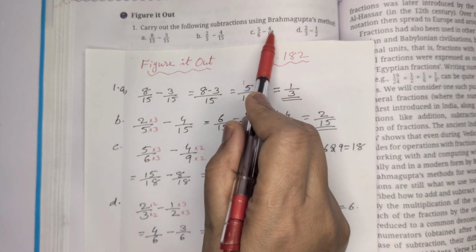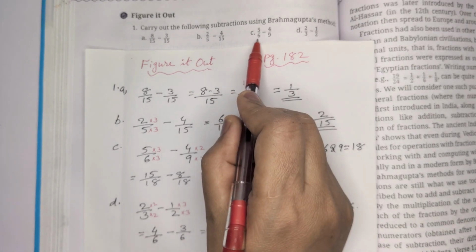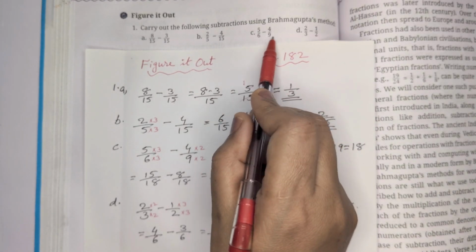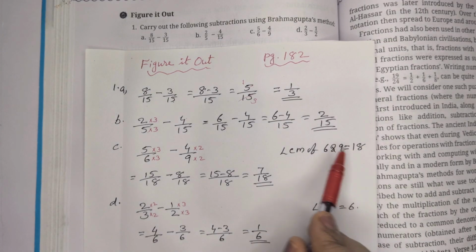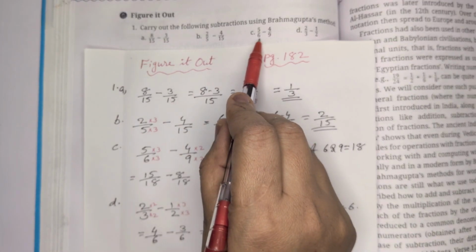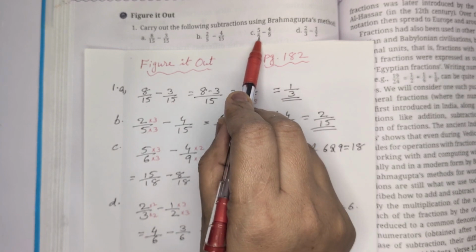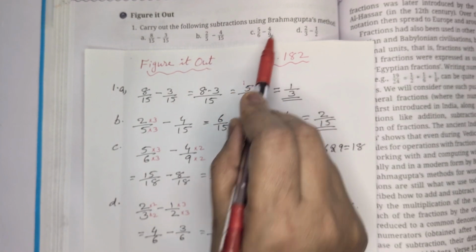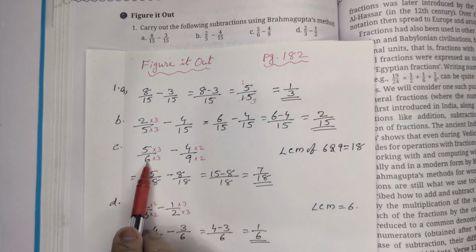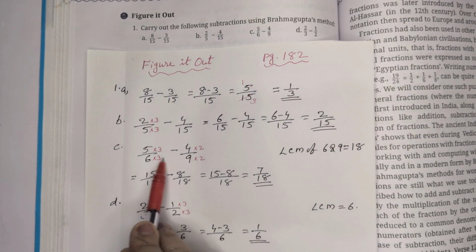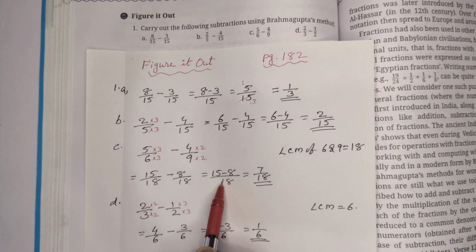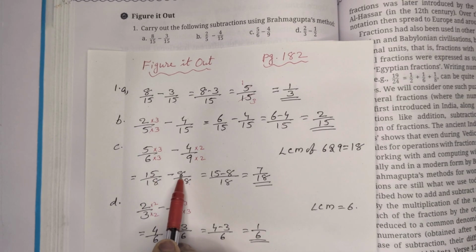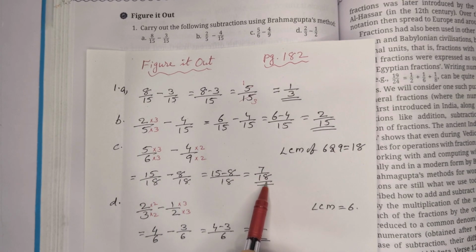Next one, 5/6 minus 4/9. Here 6 and 9 are different denominators, so we have to find the LCM. LCM of 6 and 9, that is 18. Then make the given fractions with 18 as the denominator. For that, the first fraction we have to multiply by 3, the second fraction we have to multiply by 2. Multiplying the first fraction, 6 into 3, 18 denominator and 15 is the numerator. That minus 8/18. Then we write 18 as the common denominator. 15 minus 8, that is 7/18.